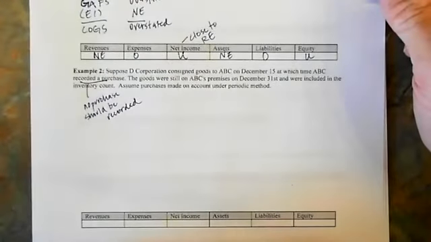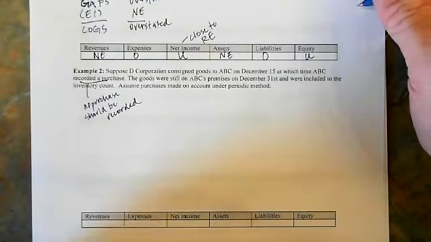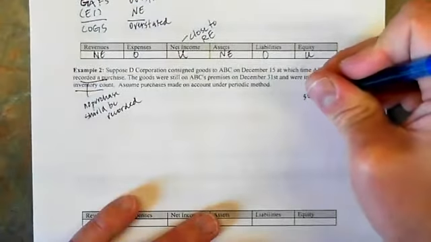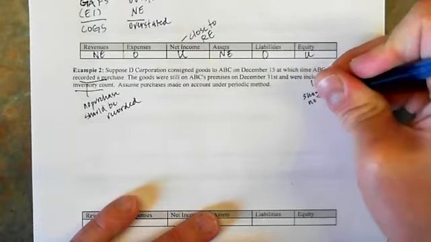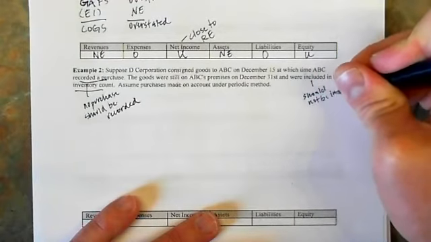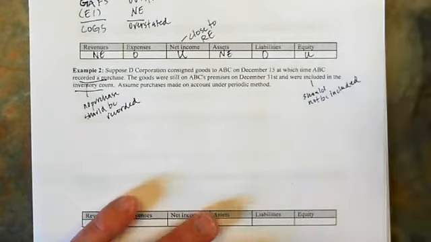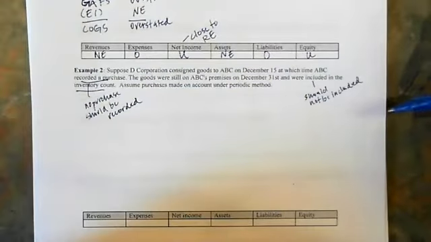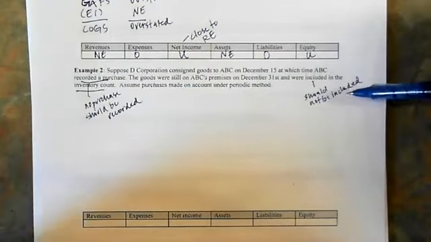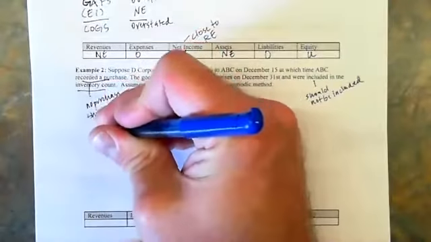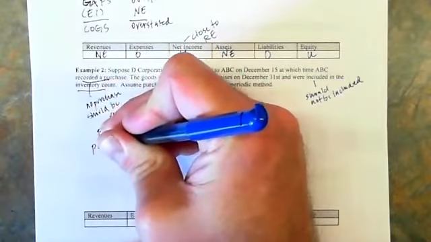The goods are still on ABC's premises on December 31st and were included in the inventory account. Again, should not be included because that means they would be reporting it as their inventory. So they recorded a purchase, which was inappropriate, and they recorded ending inventory, which is inappropriate. Let's put this back into my equation so I can see how this works.